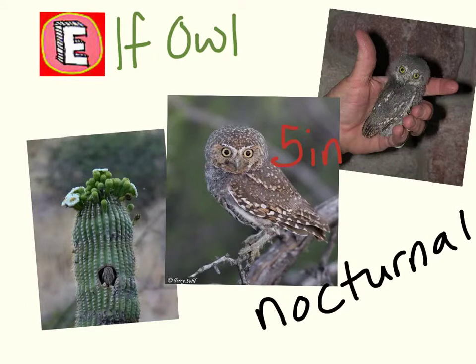Elf owls eat insects, scorpions, and spiders. They live in the southwestern United States and migrate into northern Mexico during the winter. You can see in this picture that they often make their homes inside cacti.